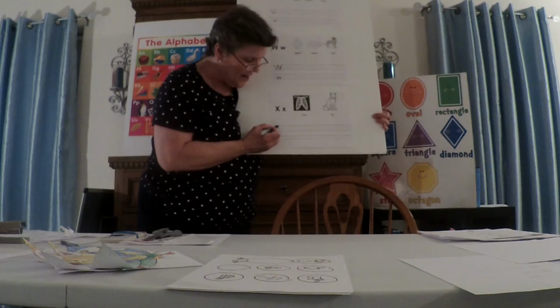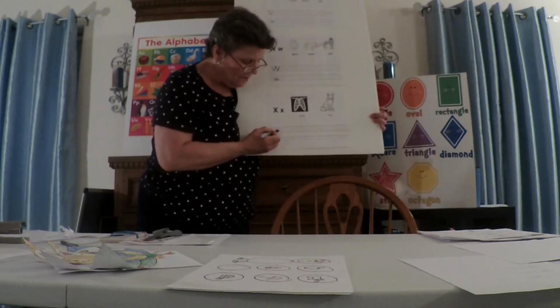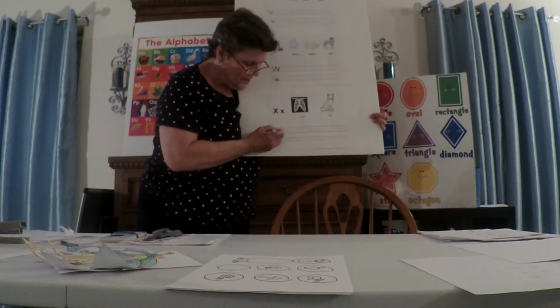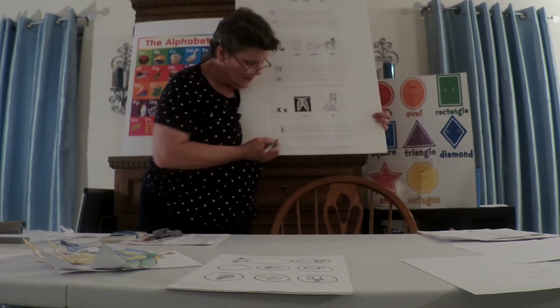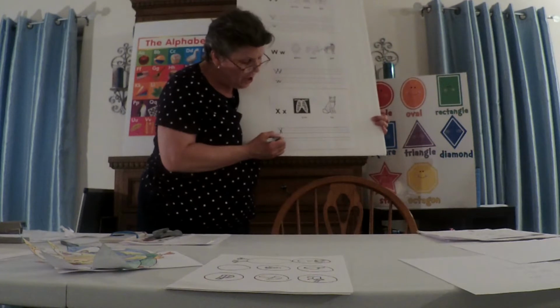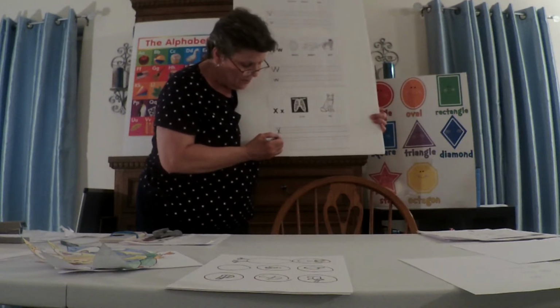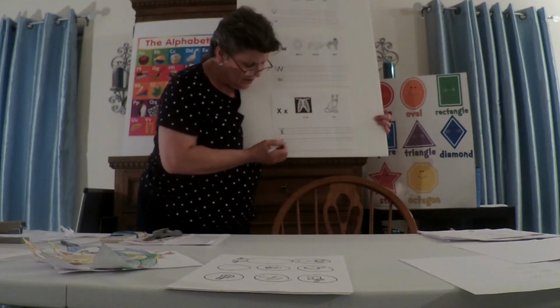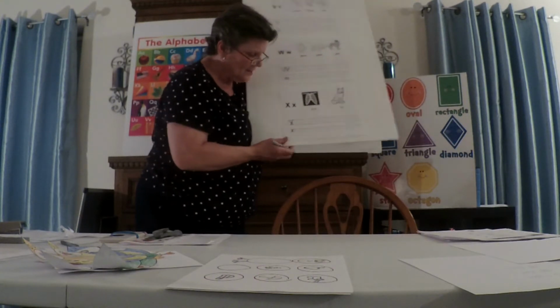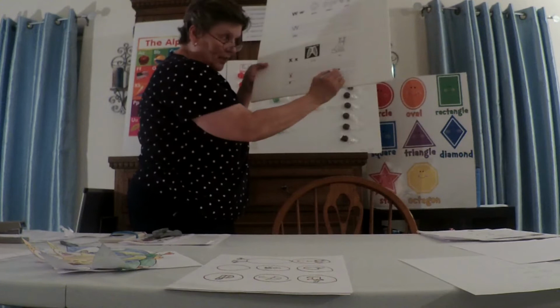All right, let's try it. Start at the top, slant down to the bottom. There you go. Start at the top, go right through the middle, and slant down to the bottom. Let's try our lowercase one. Start at the middle, slant down, start at the middle, slant down. There's the lowercase.